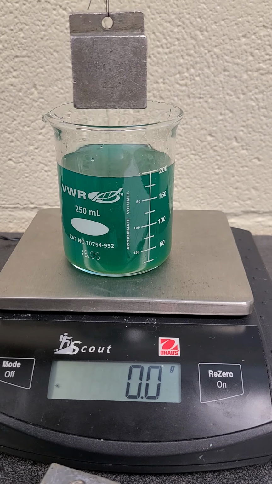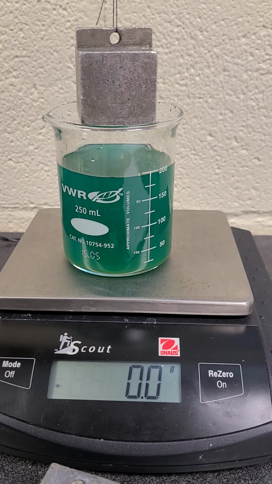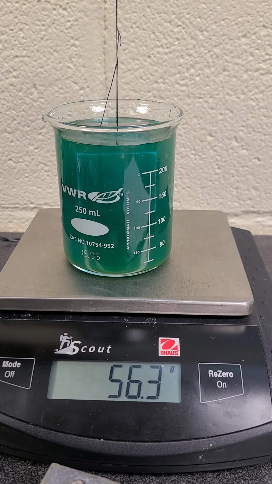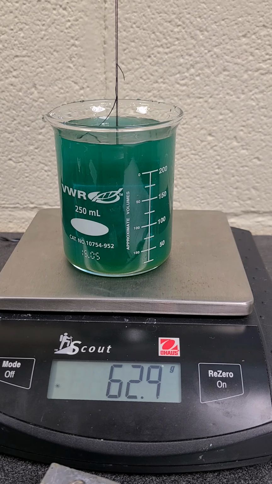So let me lower it down, and see how much mass of copper sulphate is displaced. The object is almost in the liquid. Alright, so it's floating nicely. So you see that this is the mass of displaced water, I'm sorry, the mass of displaced copper sulphate by the aluminum block. So that's the one for the aluminum block.